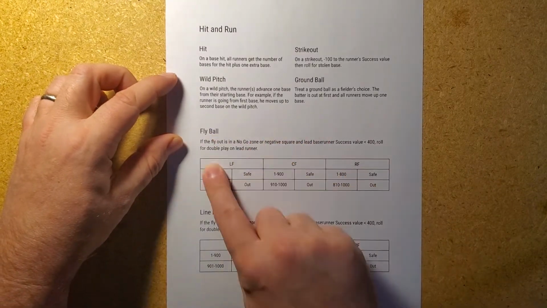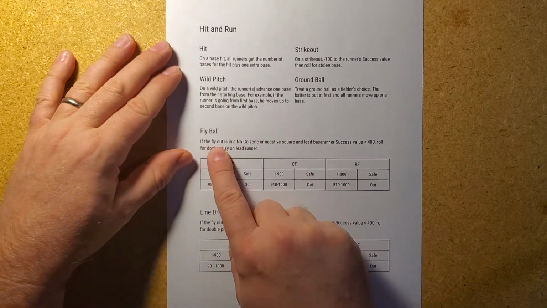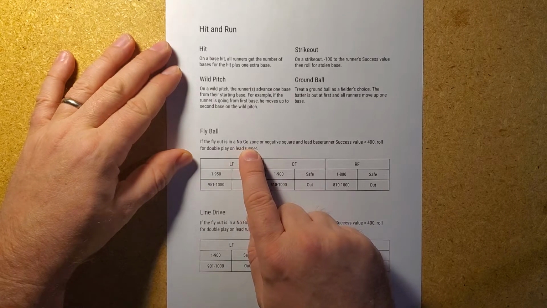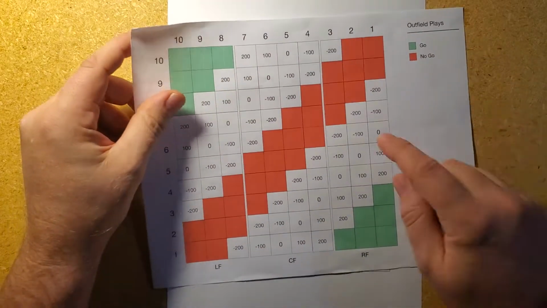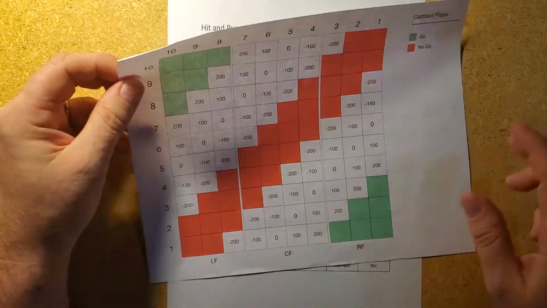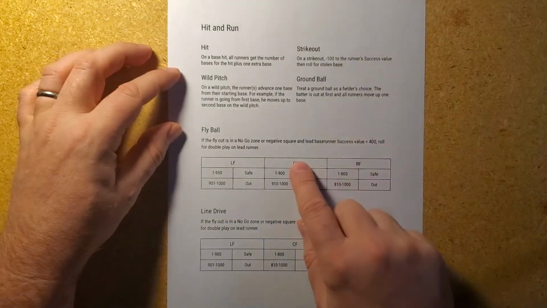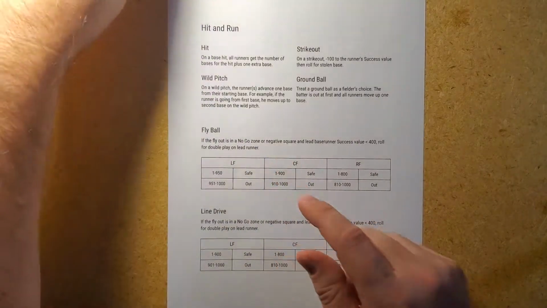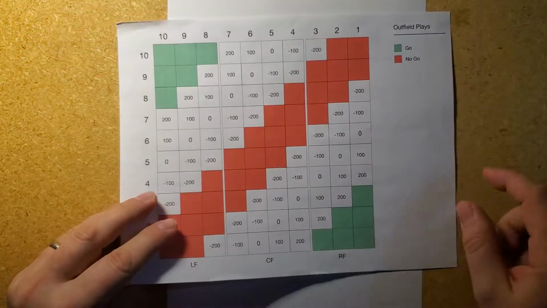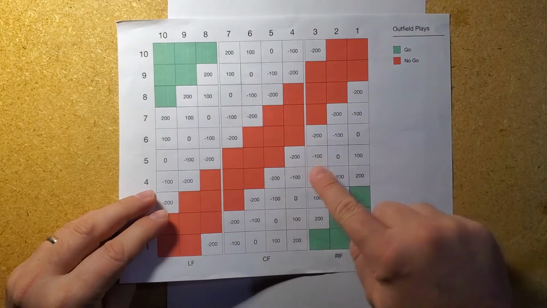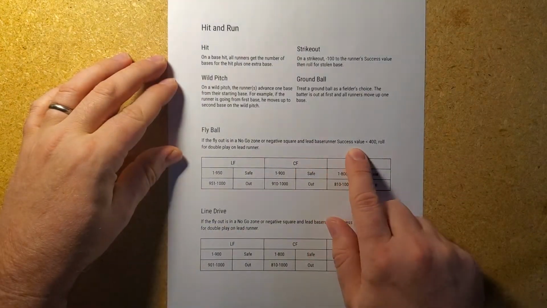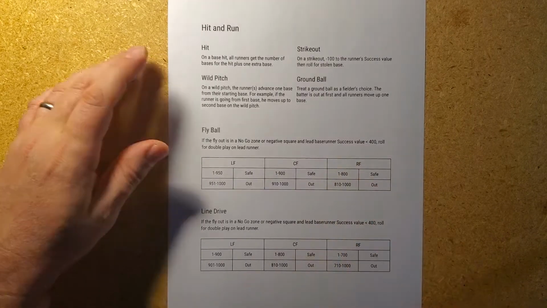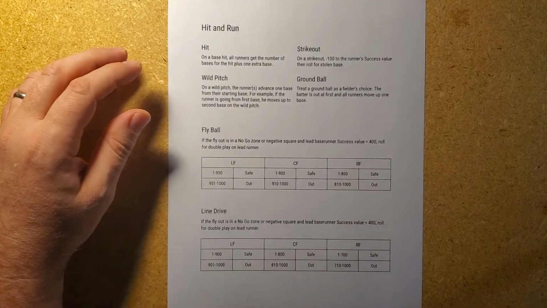If there's a fly ball on a hit and run, and the fly out goes to a no-go zone, so a red zone in our outfield chart, or one of these negative squares, and the lead base runner's success value is less than 400, which who do we have here?